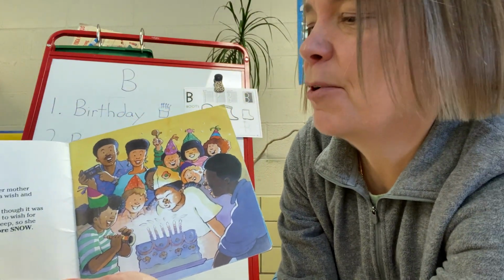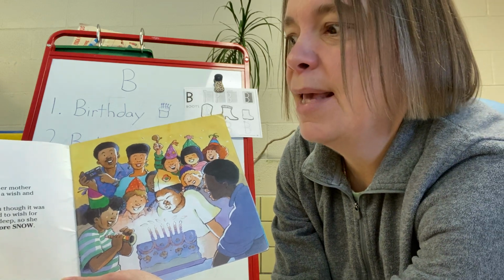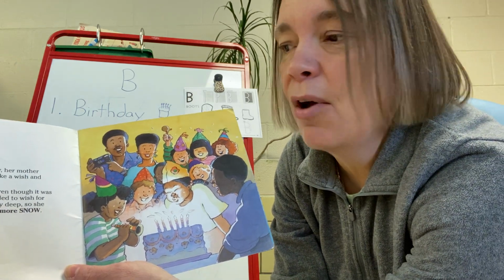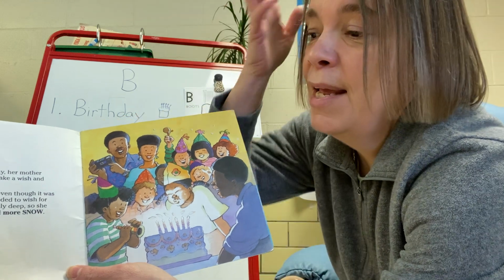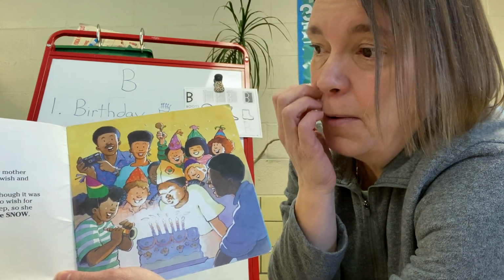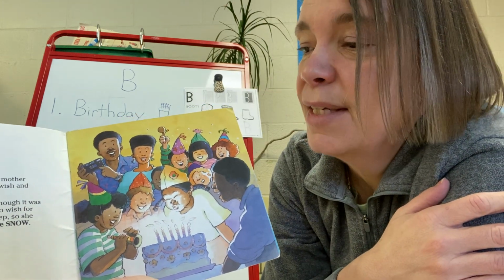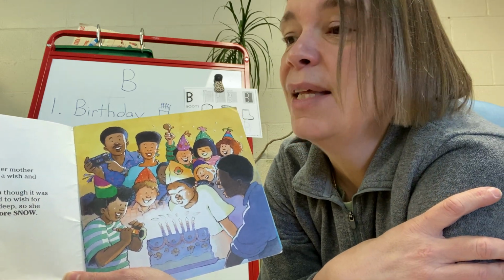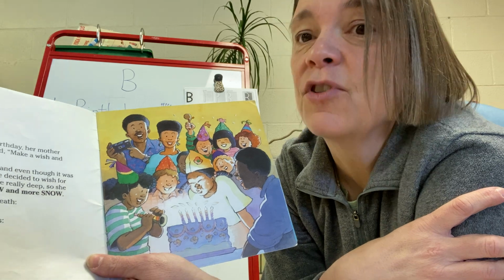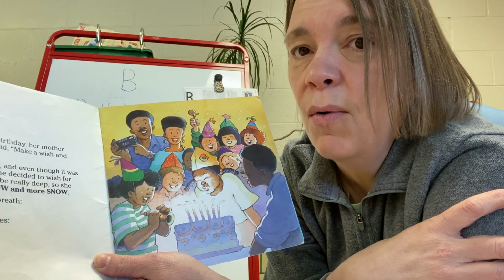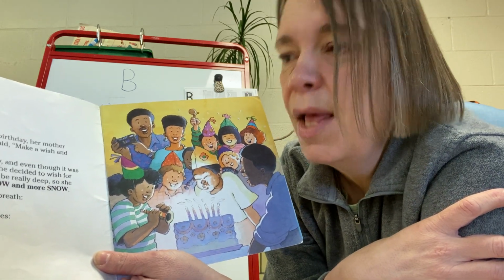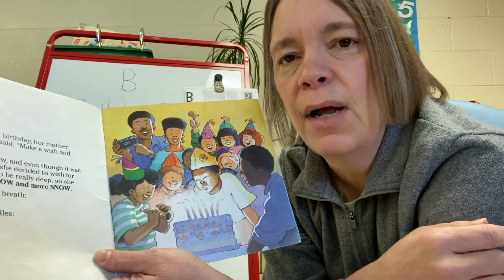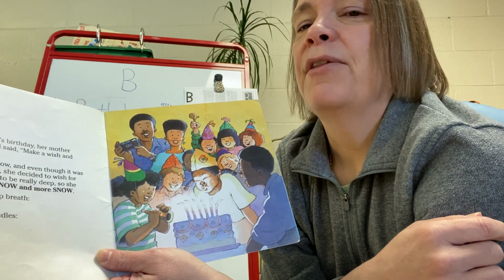On the day of Olivia's birthday, her mother made a big cake and said, "Make a wish and blow them out." Olivia really liked snow, and even though it was a warm summer day, she decided to wish for snow. She wanted to be really, really deep, so she wished for snow, snow, and more snow. And she took a deep breath. Can you help her? And she blew out the candles.